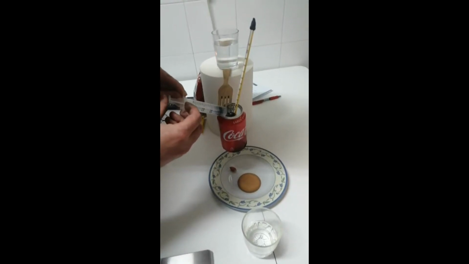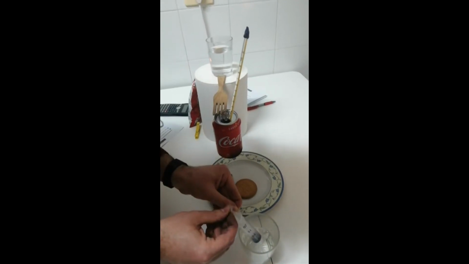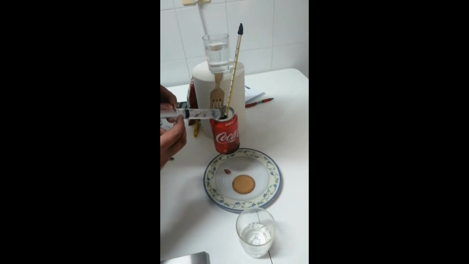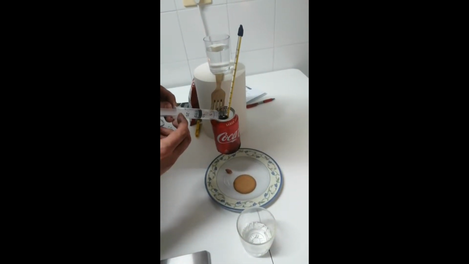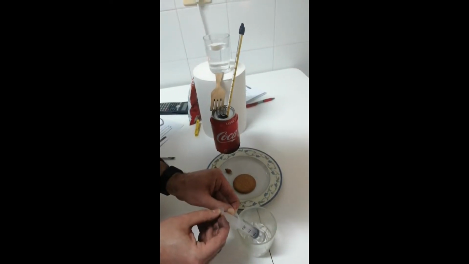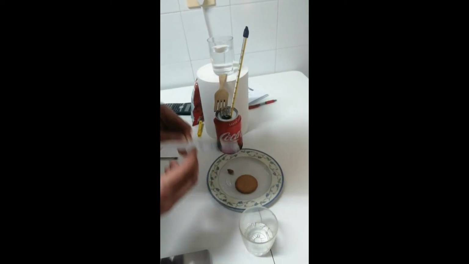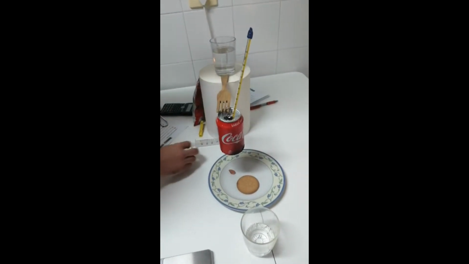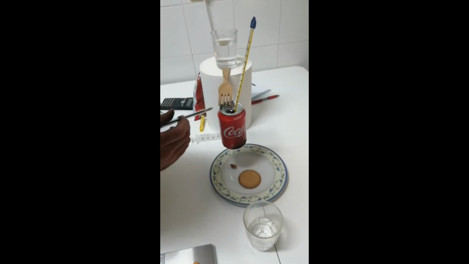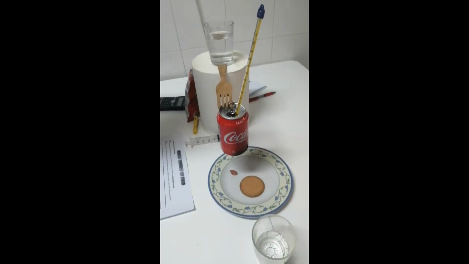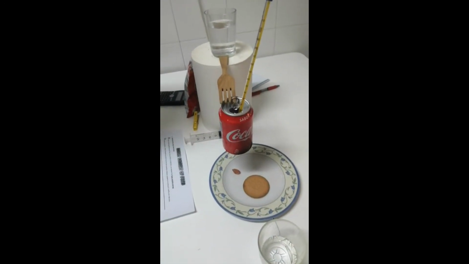At the same time, I'm going to measure the temperature of the water. 20, 40, and 50 milliliters. Now I'm going to write down the temperature of the water, which is 17 degrees Celsius. You have it here.